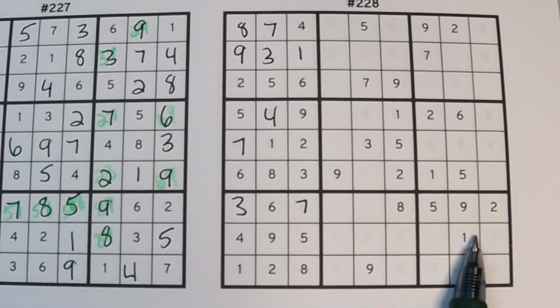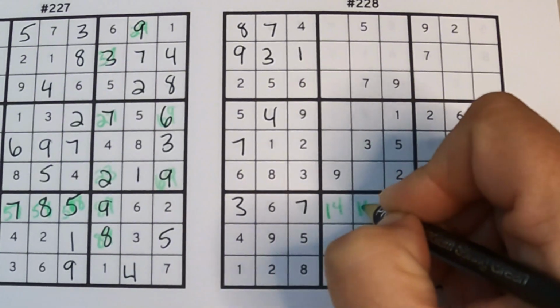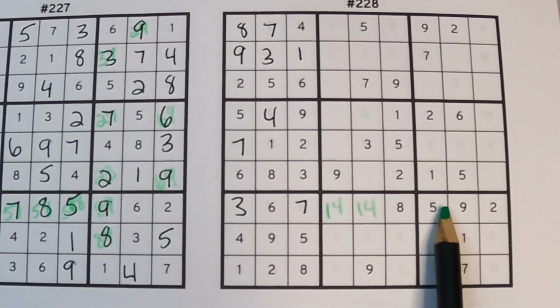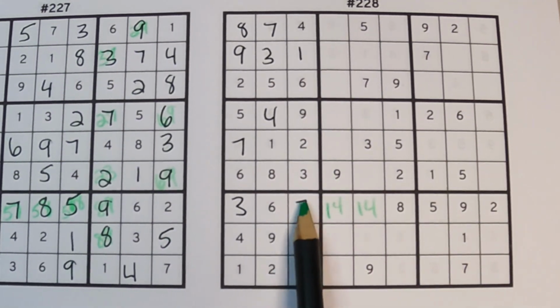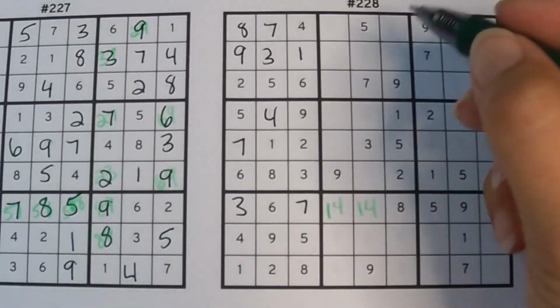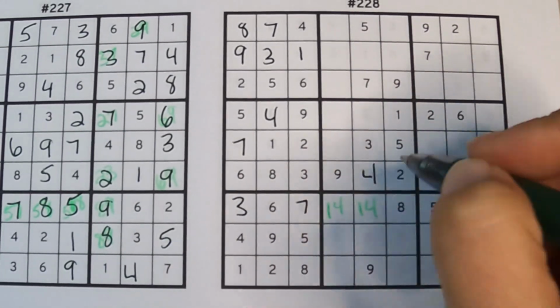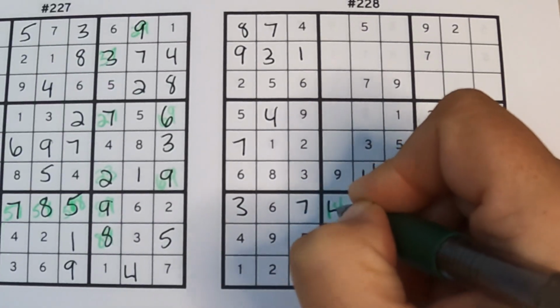For this row, we're missing 1 and 4, and I don't see any help. So 1, 4, 1, 4. For this row, we're missing 4 and 7. We've got a 7 here, so 4, 7. That 4 makes this our 1, 4.